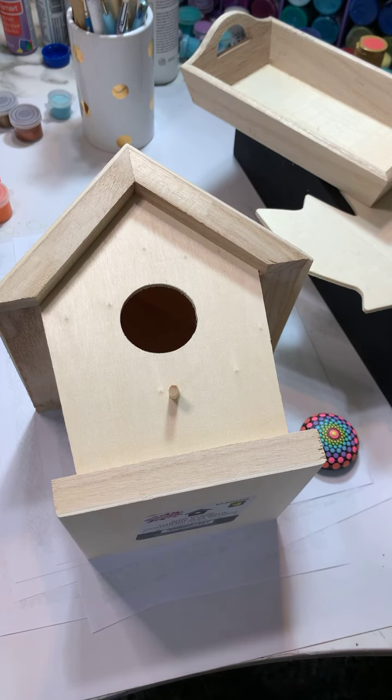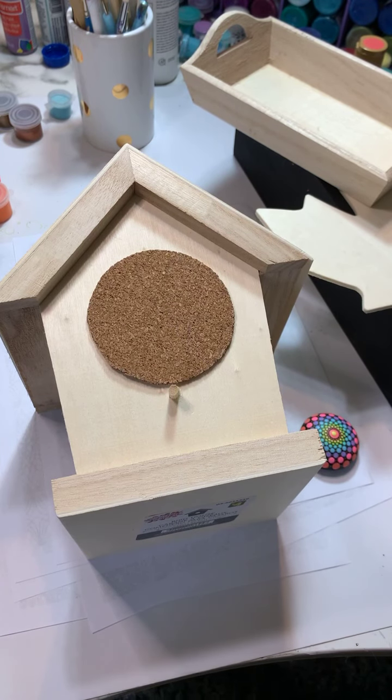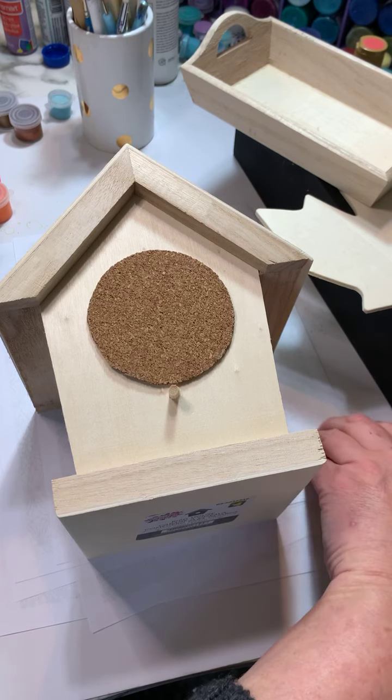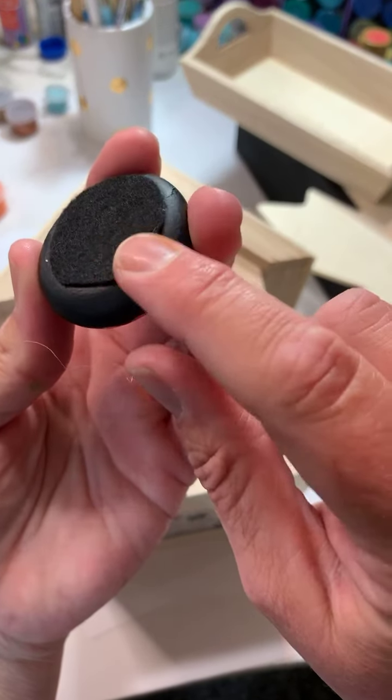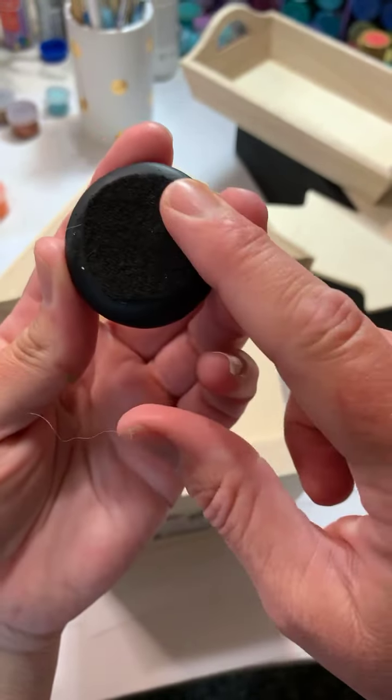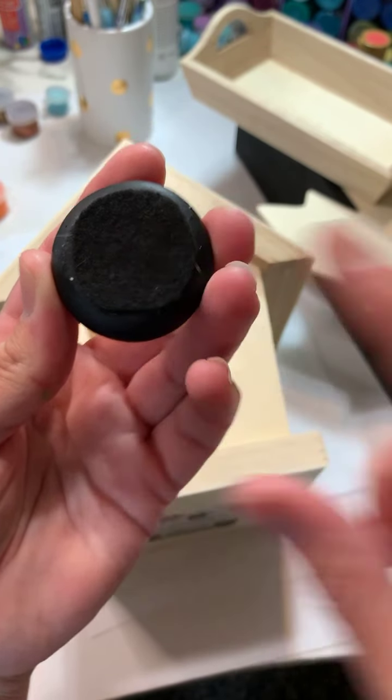I grabbed little bits of cork. These are the stencils I use to cut my felt that goes on the bottom of my stone. So for example, I use this little bit of felt. So I actually have a little round piece of cork that I use as my stencil there.